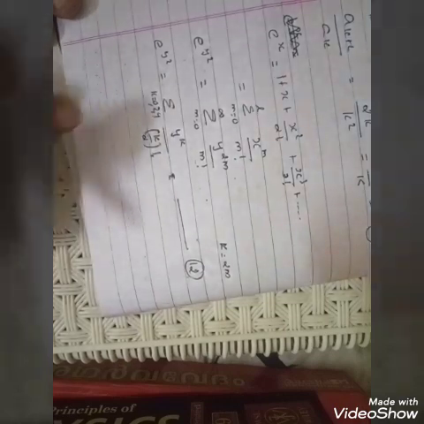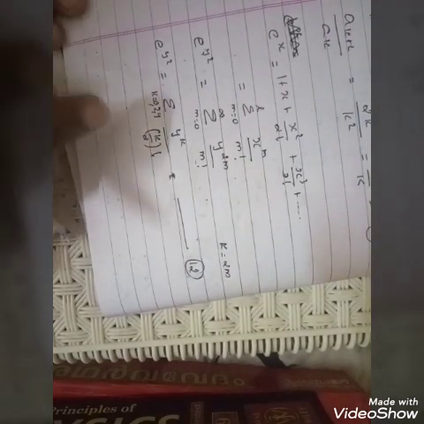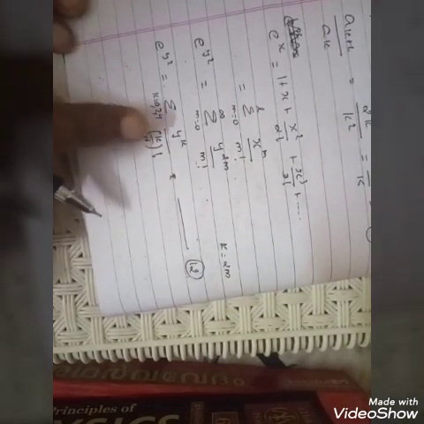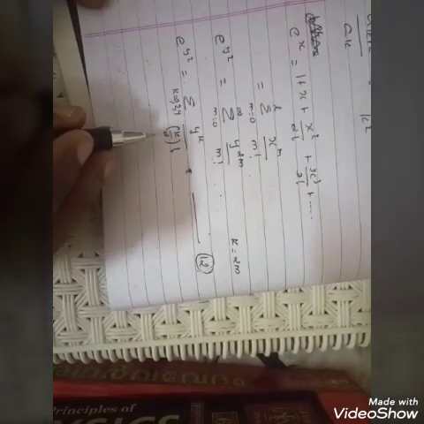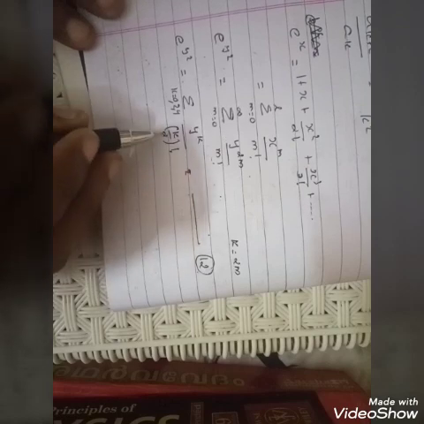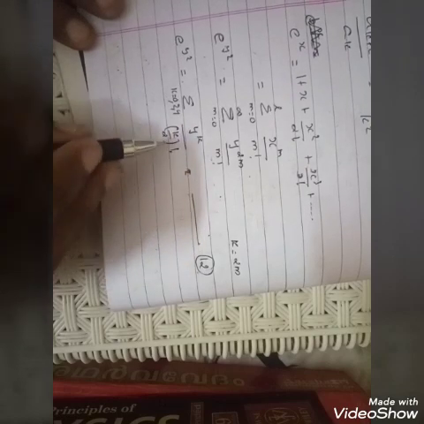Now we are going to find the ratio of the coefficients of successive terms of this series, that is, the coefficients of the k term and the k plus 1 term.